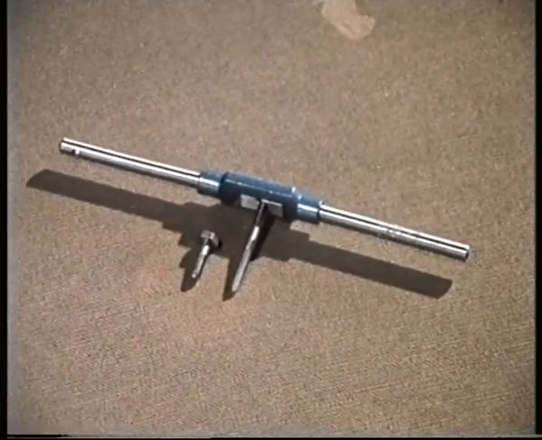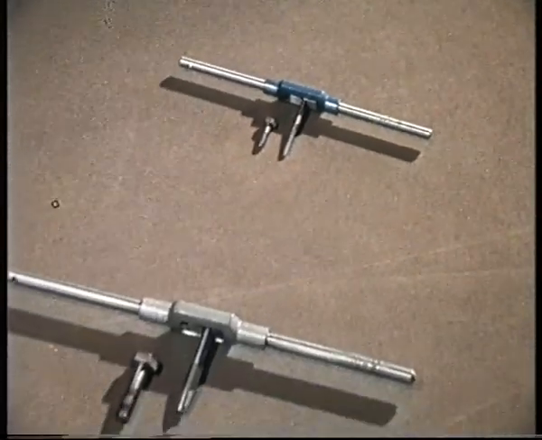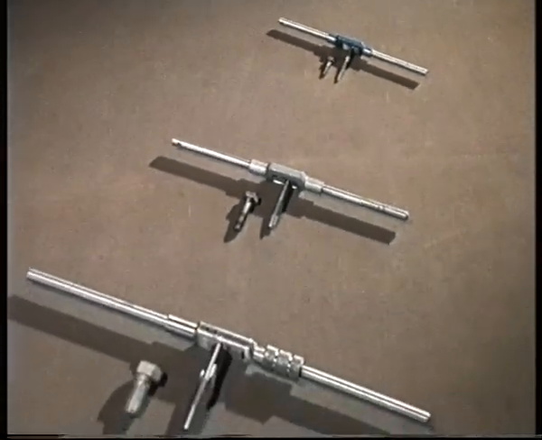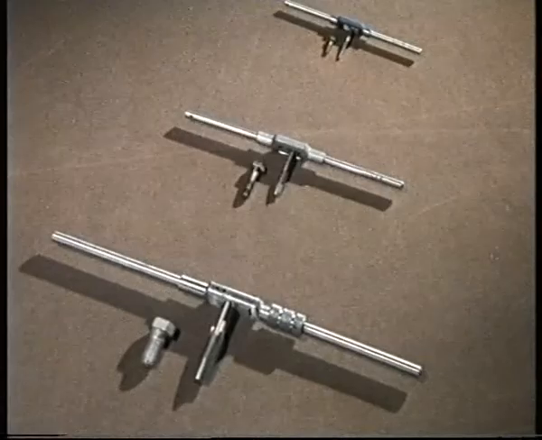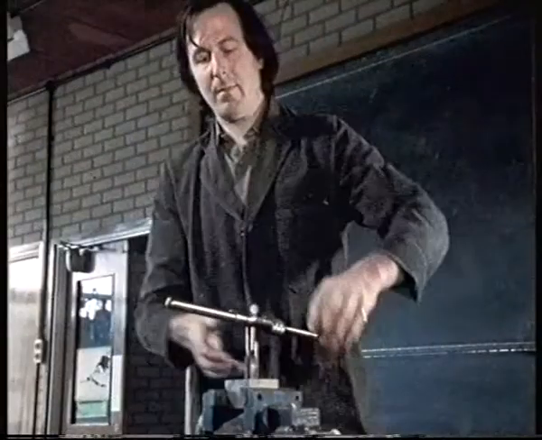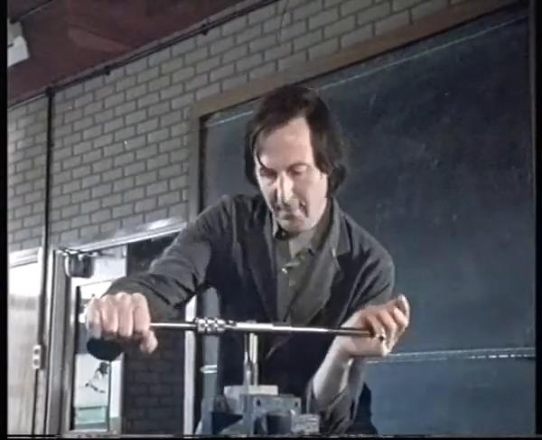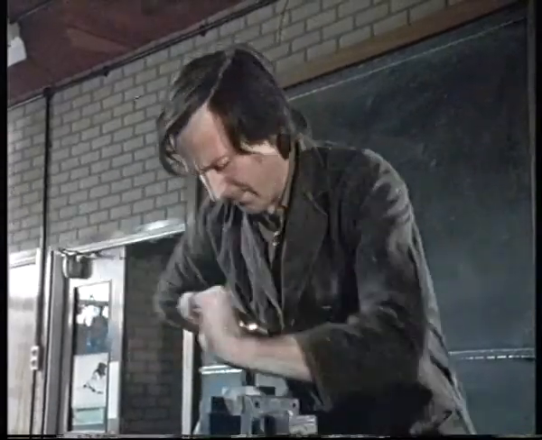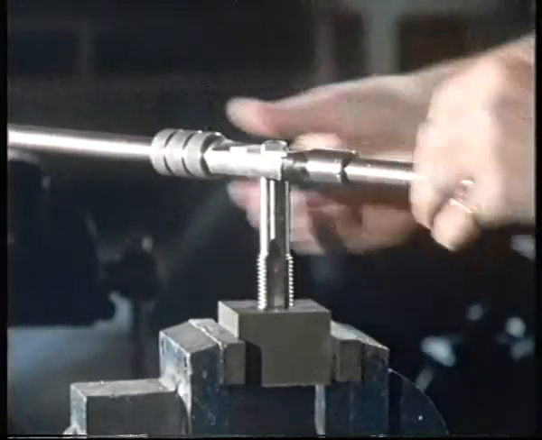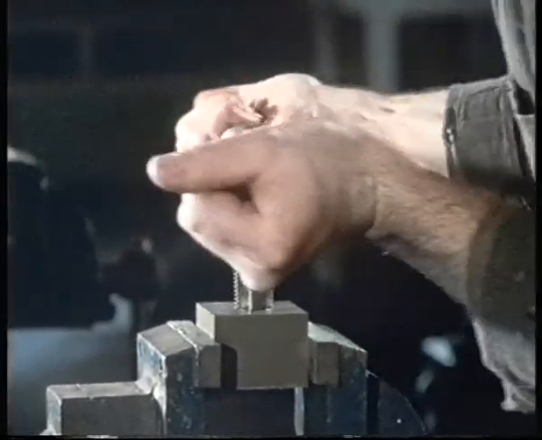When you want to tap a bigger diameter thread, you use a tap wrench with a longer arm. Tapping a large diameter thread needs a really big force, and we apply forces at both ends of the wrench, both producing a turning effect in the same direction.